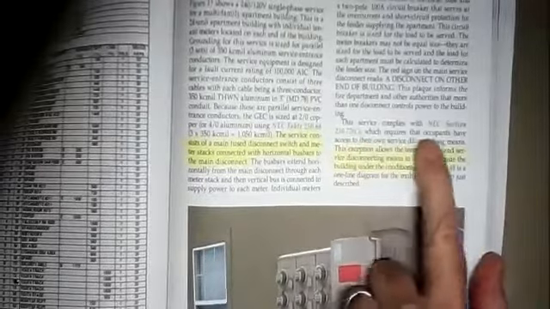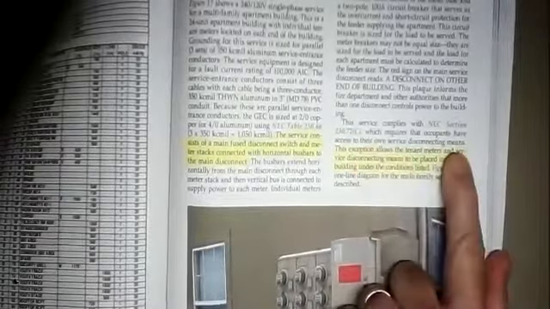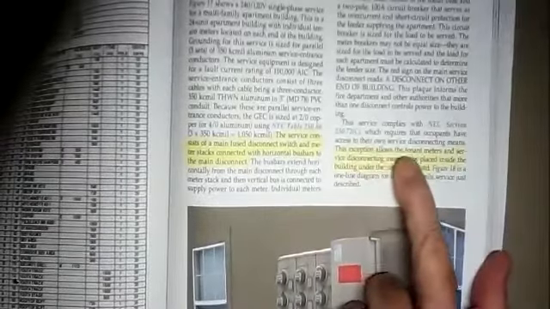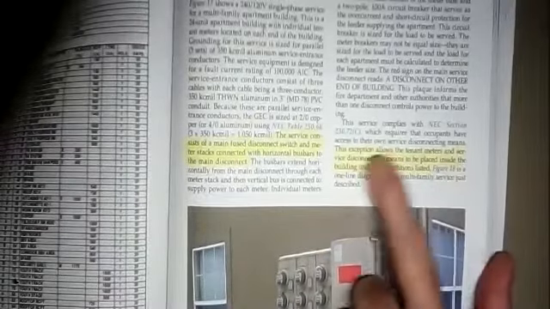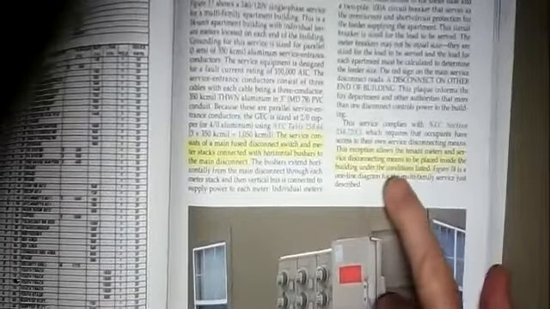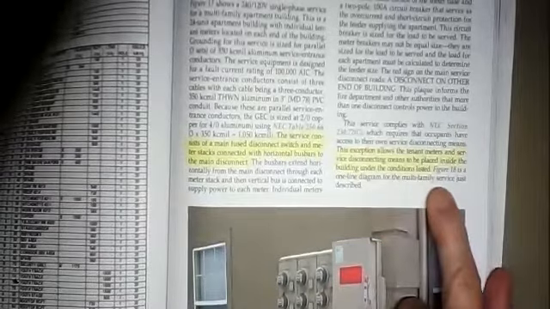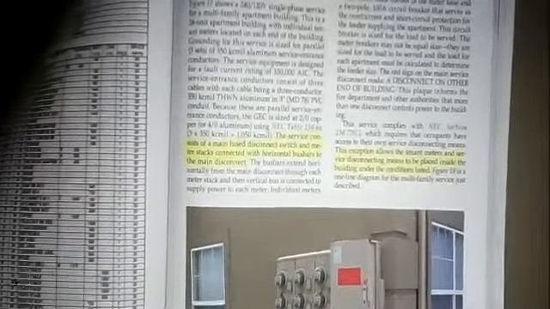This service complies with NEC section 230.72(C), which requires that occupants have access to their own service disconnecting means. This exception allows the tenant meters and service disconnecting means to be placed inside the building under the conditions listed. So tenants have to have access to their own main disconnect.